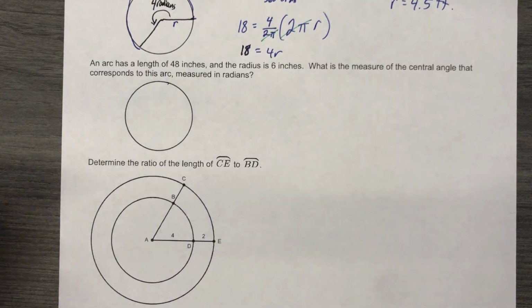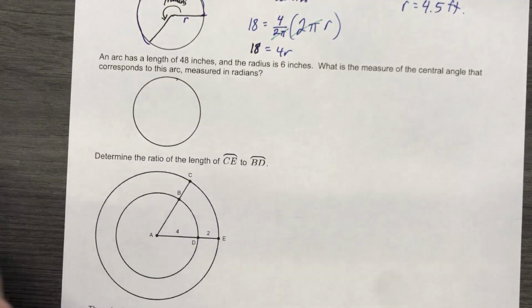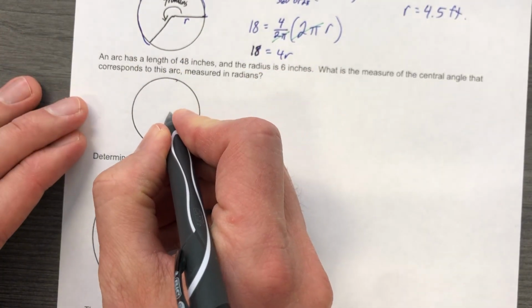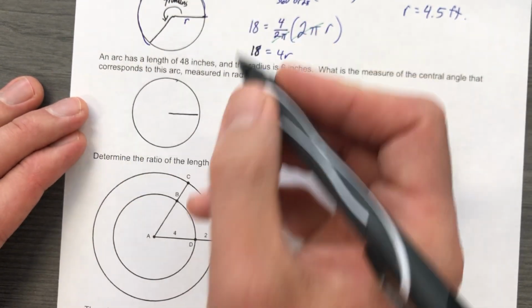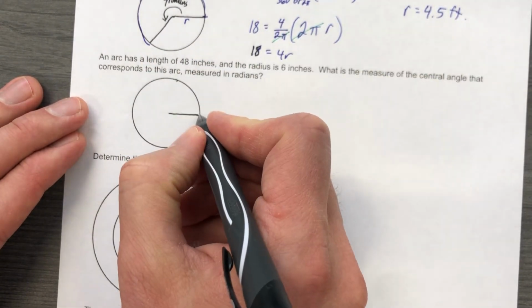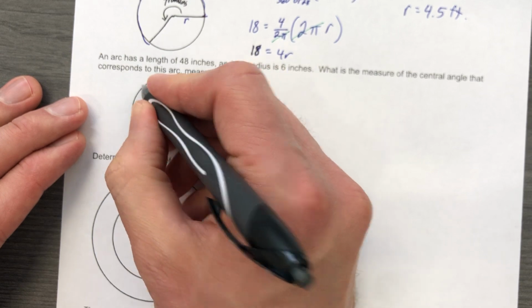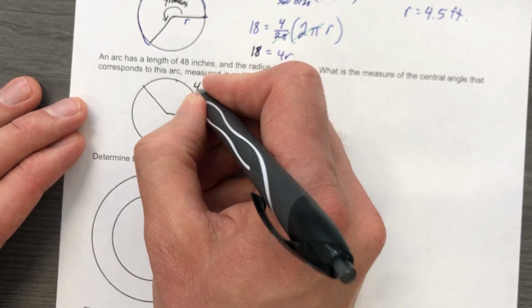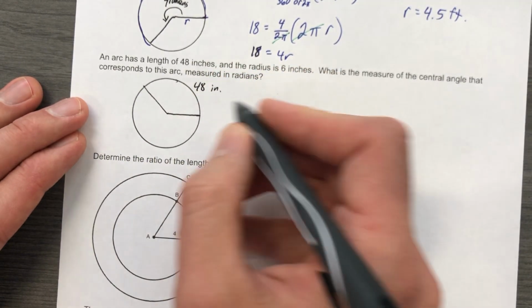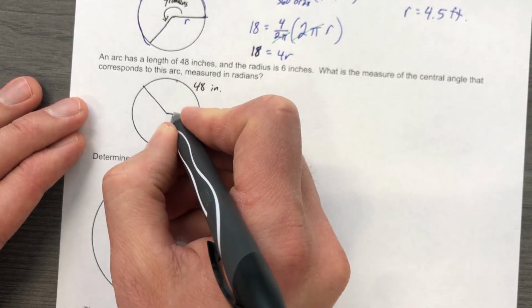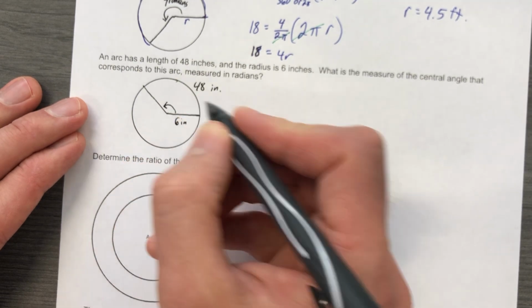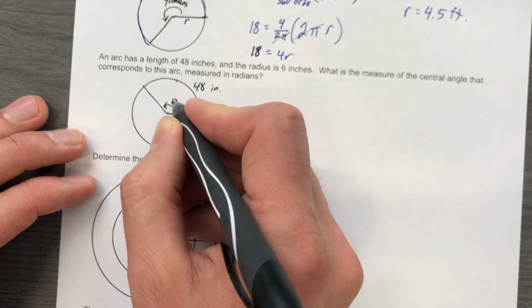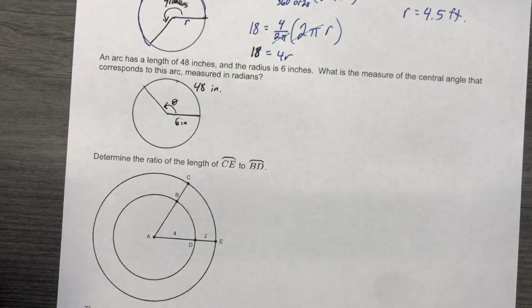And we don't really even know what the angle is. So don't get all technical and be like, well, is it a big angle? Is it a small? Is it acute, obtuse, super obtuse, ridiculously super obtuse? Like, who knows? It doesn't really matter. What I do know is that the arc has a length of 48 inches, and the radius is 6 inches. And we do not know this angle right here. I'm going to call it theta because it's an angle, and I like to use Greek letters for angles. What is the measure of the central angle?